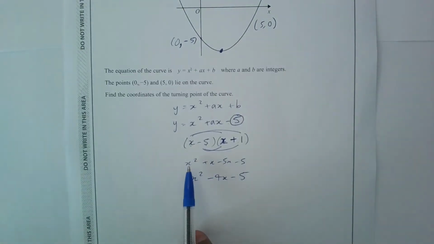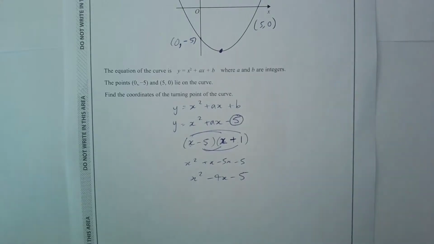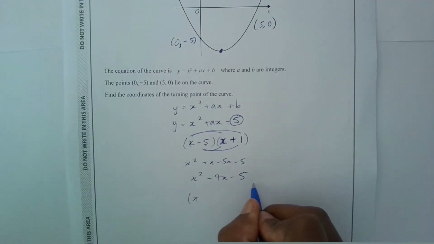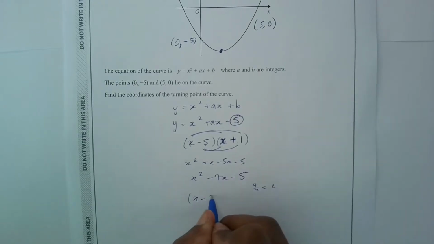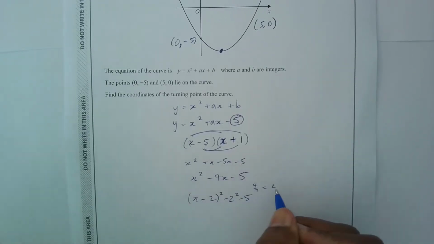Okay, so now that I've got this, this means that my a is 4. So now this is a quadratic. I can now complete the square on this. To complete the square, I half it, so 4 divided by 2 gives me 2. So x minus 2 all squared, minus the 2 squared, take away 5.